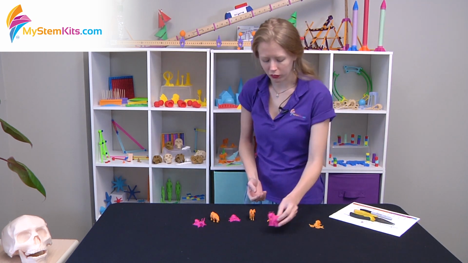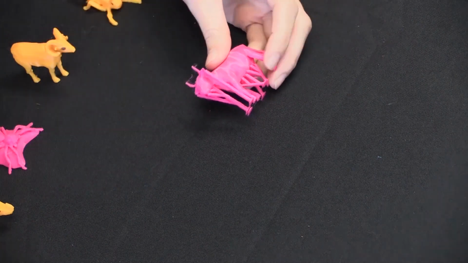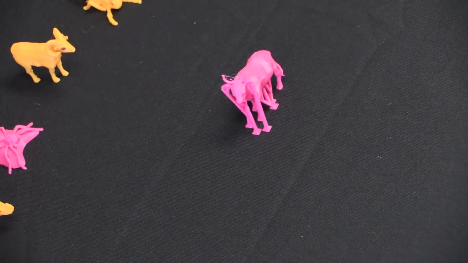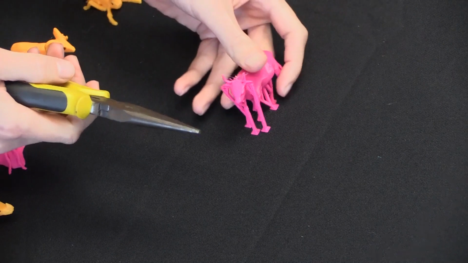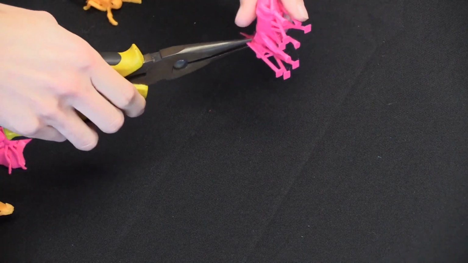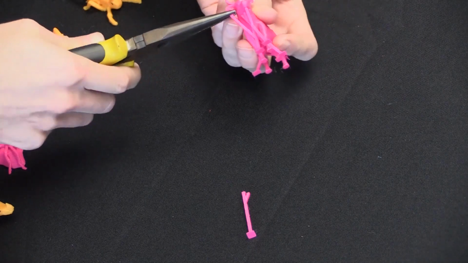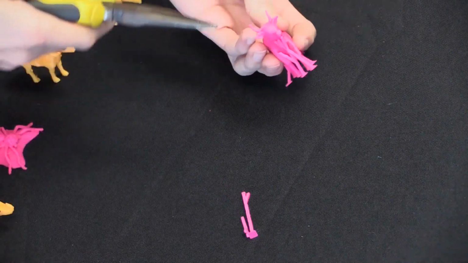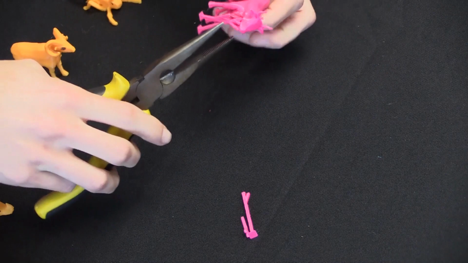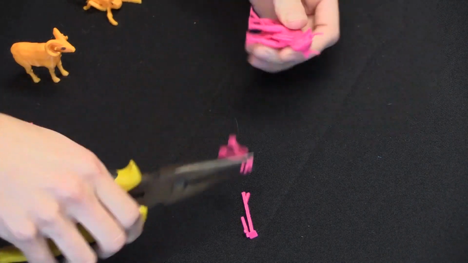When the animals print, they're going to have a lot of these support structures attached to them. So to de-support them, simply take pliers and carefully remove any of the supports on the animals. Be careful not to remove any horns or antennae or legs as you do so.